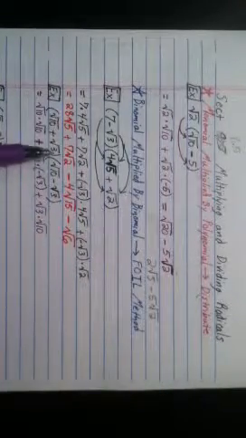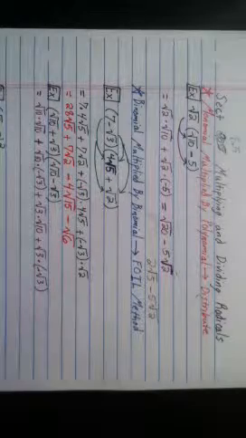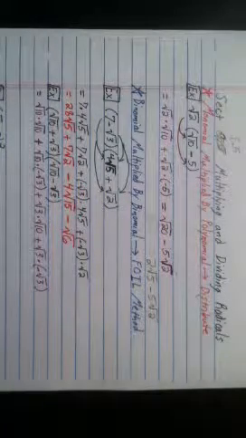So square root of 3 times the square root of 10, and then square root of 3 times a negative square root of 3.